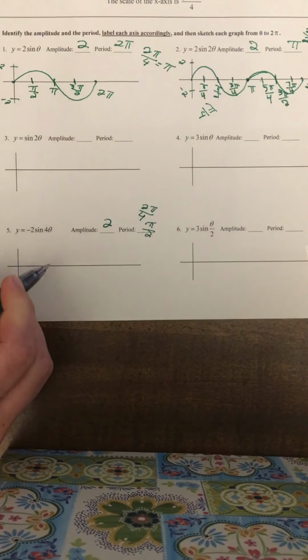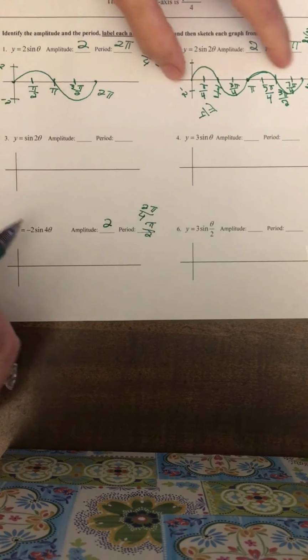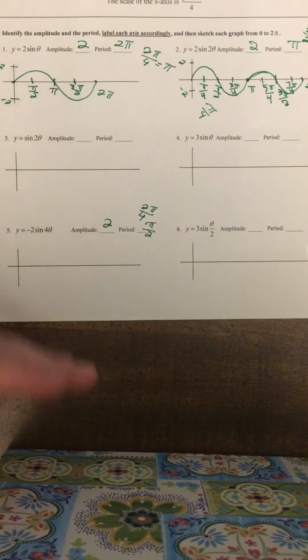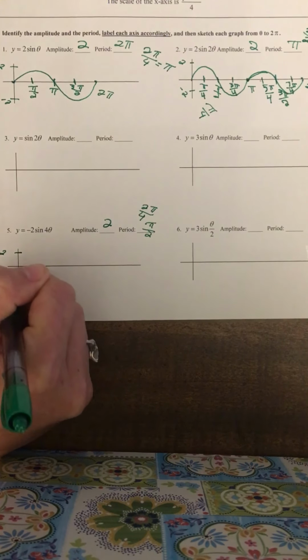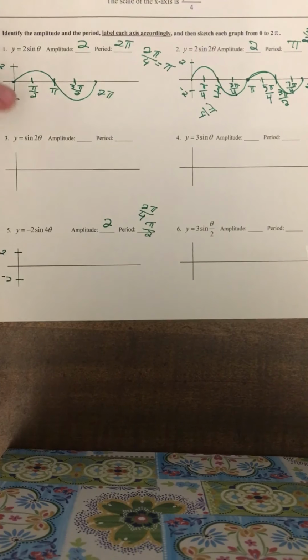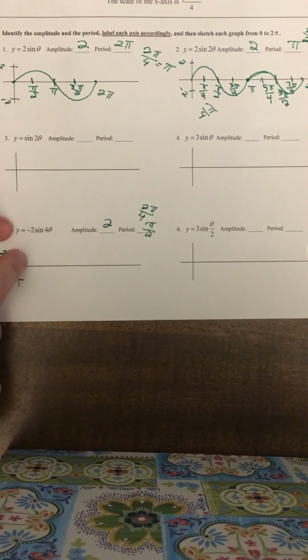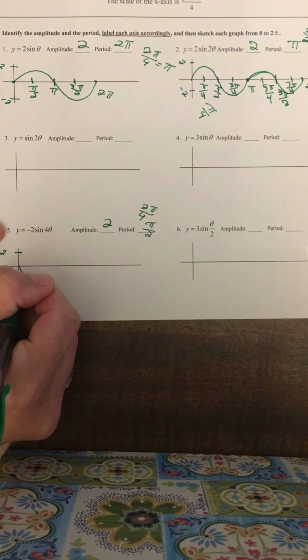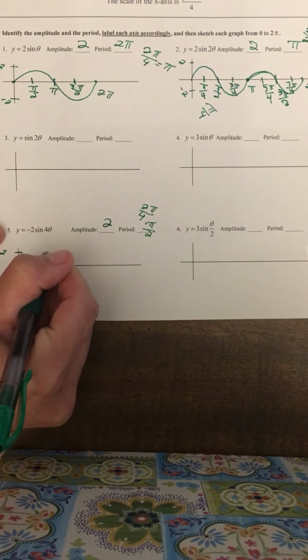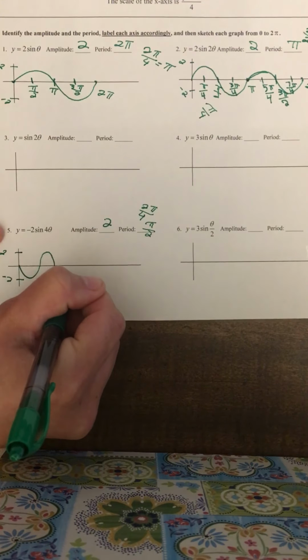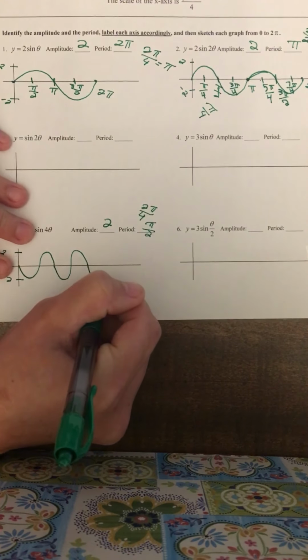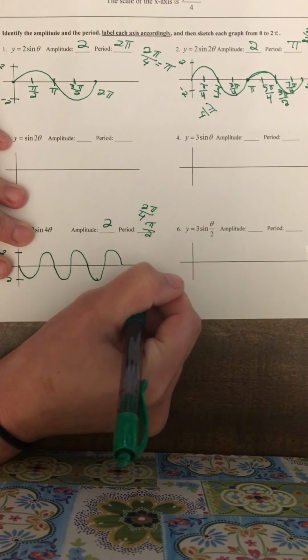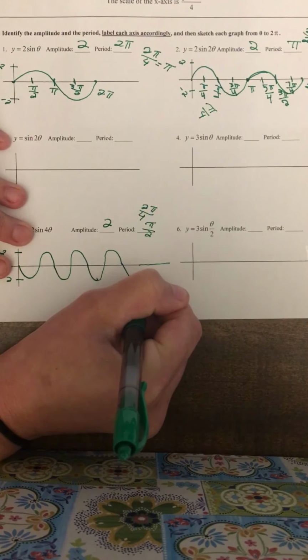Now, when it says it has 4 cycles, that means we are going to have 4 of these, okay? So let me draw that really fast. Now, the difference between when our A value is positive and when A is negative is when it's positive, it would go up. But when it's negative, it's going to go down. So we're going to have 1 cycle, 2 cycles, 3 cycles, and I'm going to have to extend this, 4 cycles.